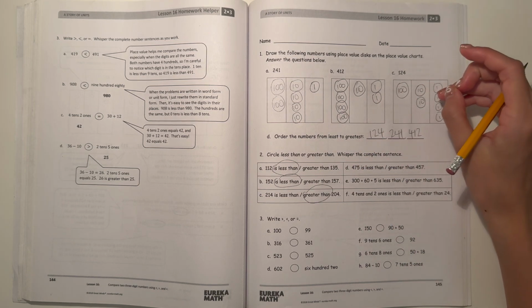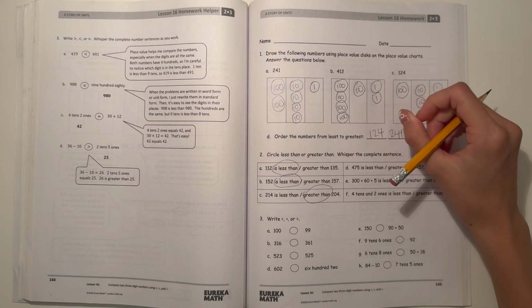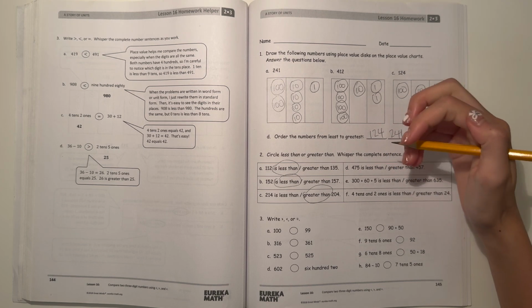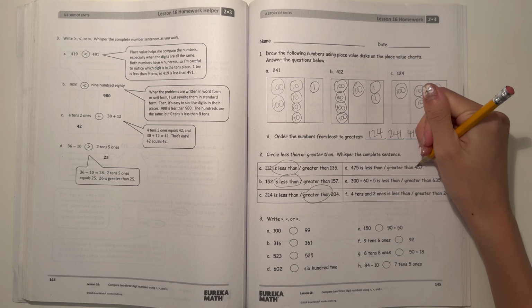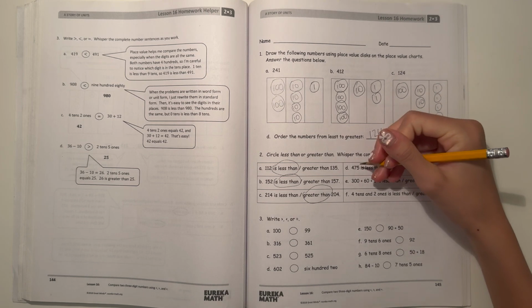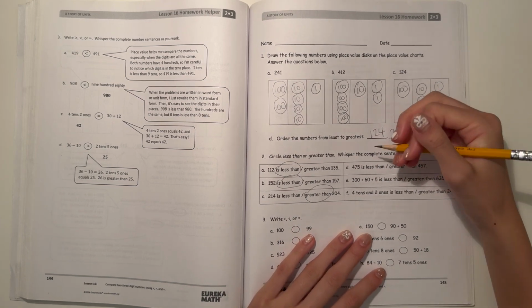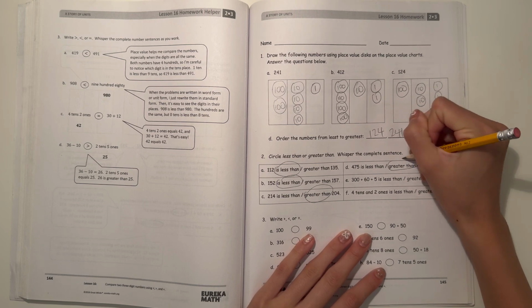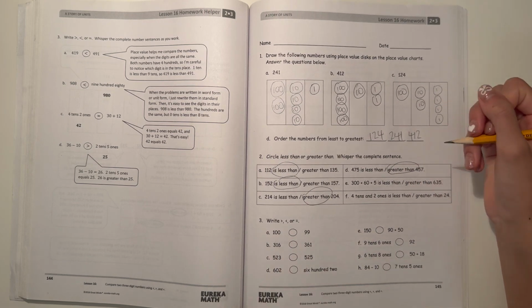In D, we have 475 and 457. So our 4 in the hundreds place is the same, and in our tens place we have a 7 and a 5. So 7 is greater, which means 475 is greater than 457.